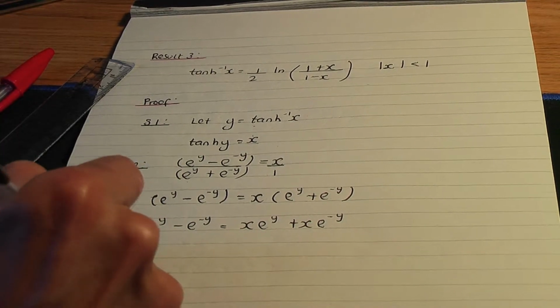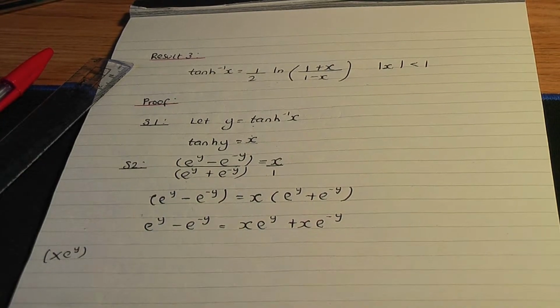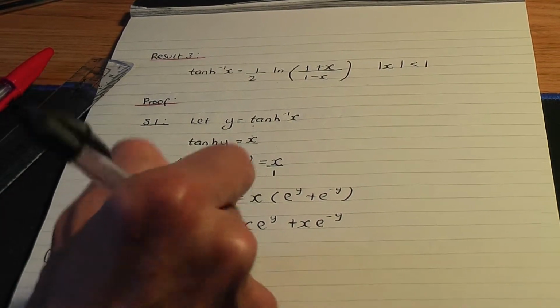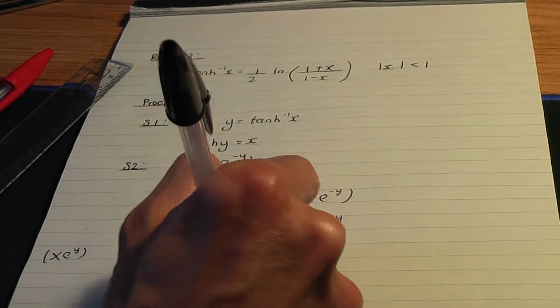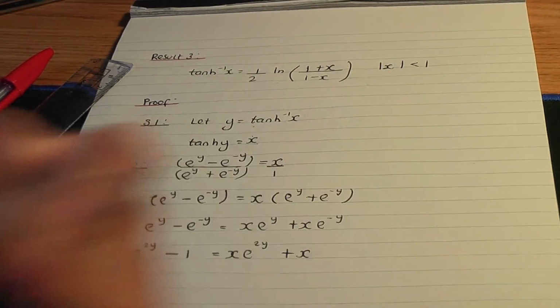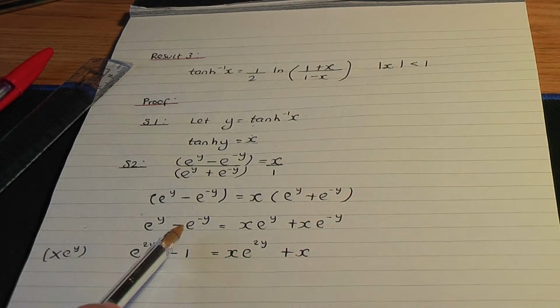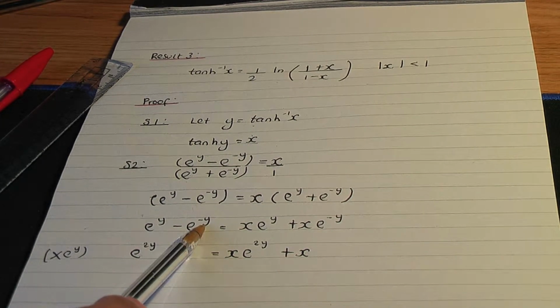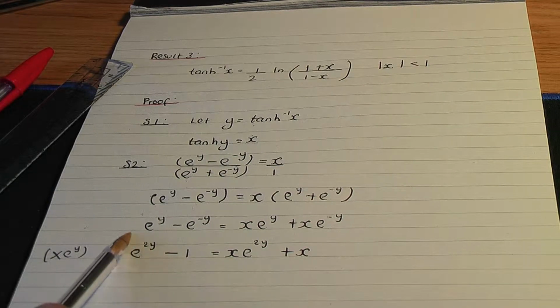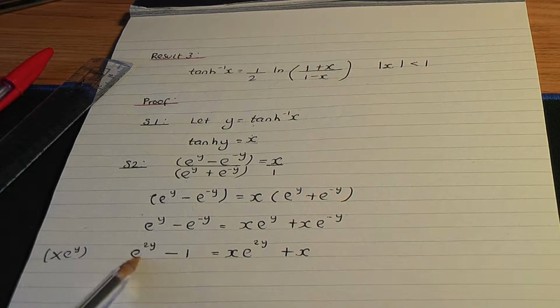Multiplying throughout by e to the plus y, we have e to the 2y minus 1 equal to x e to the 2y plus x. Bearing in mind e to the y times e to the minus y is e to the 0, which is 1, and e to the y times another e to the y is e to the 2y.